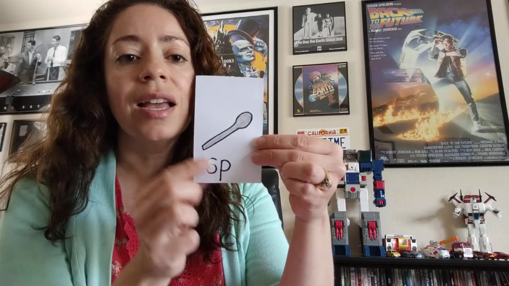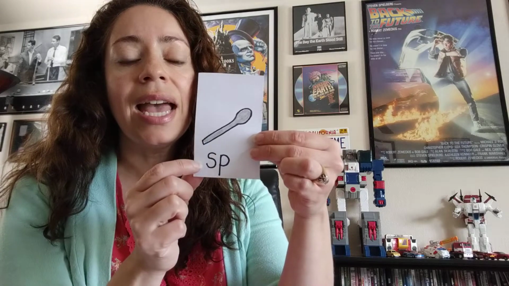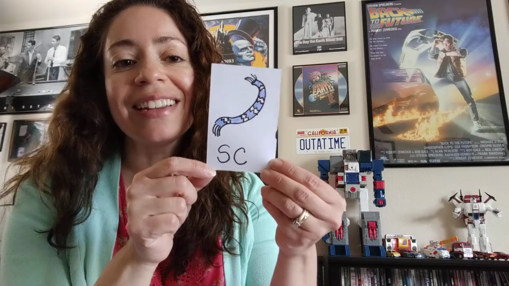Letters, picture, sound. ST, star, st. Letters, picture, sound. SP, spoon, sp. Letters, picture, sound. SN, snowman, sn. Last one. Letters, picture, sound. SC, scarf, sk. This week we're reviewing all of our nursery rhymes.